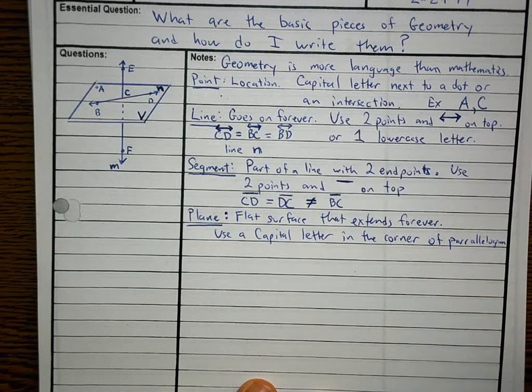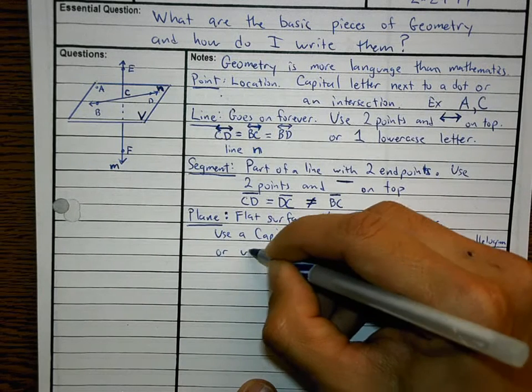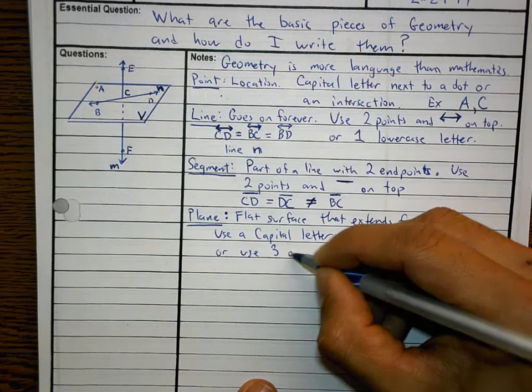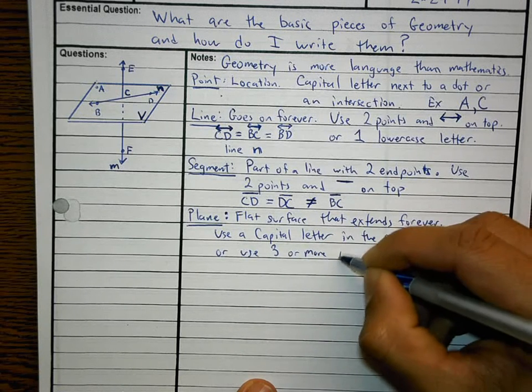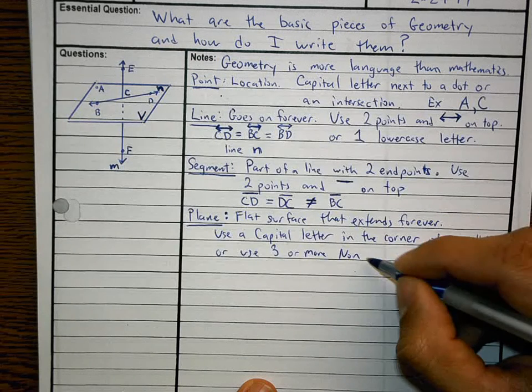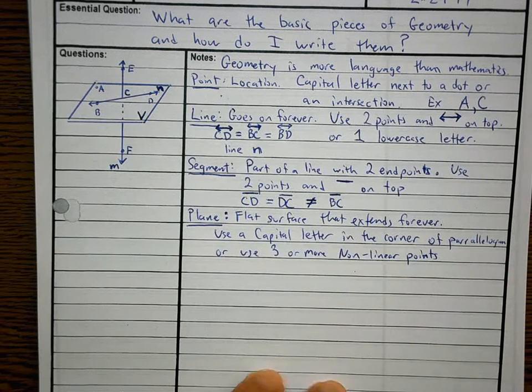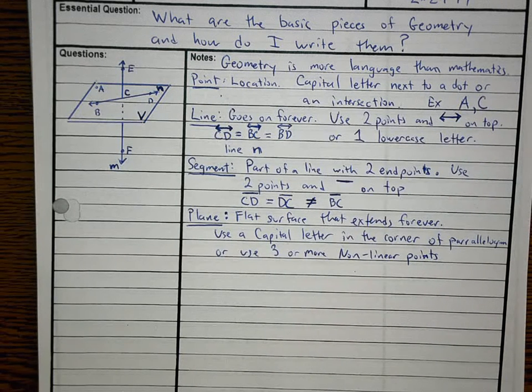Parallelogram. Man, that's a hard word for me to spell. Or use 3 or more non-linear points. A plane is a flat surface that extends forever. We use the capital letter that's in the corner of like the parallelogram, or we use 3 or more non-linear points.